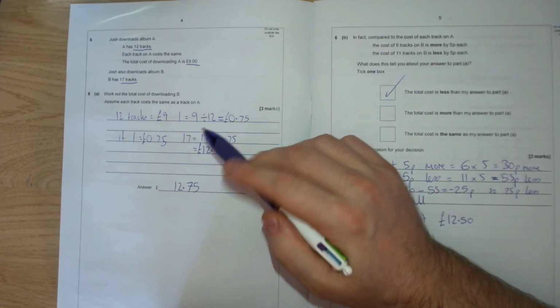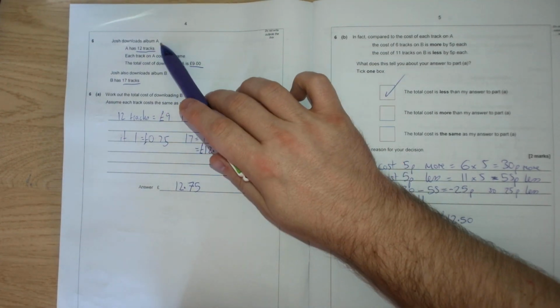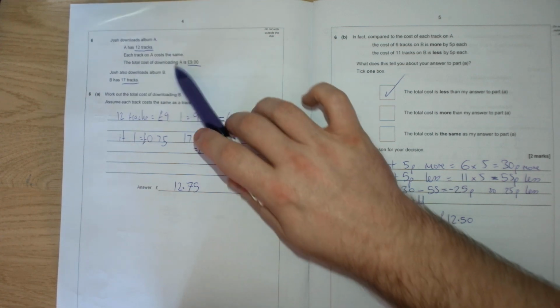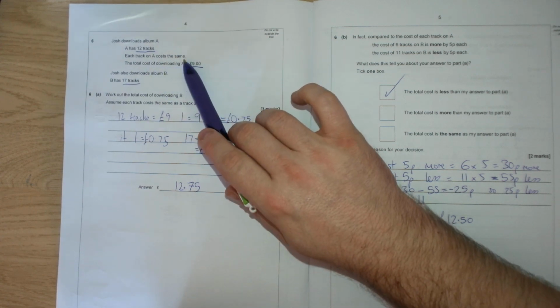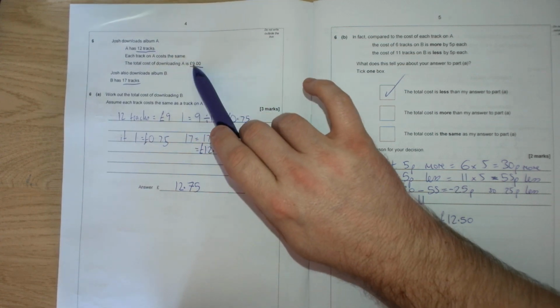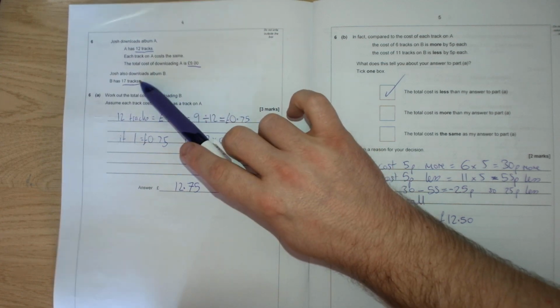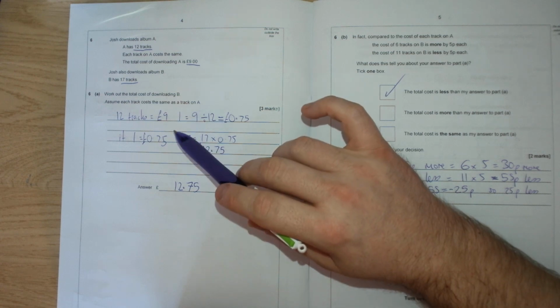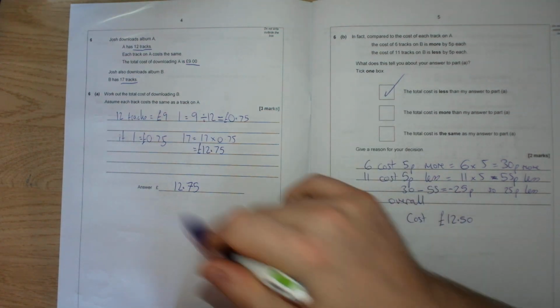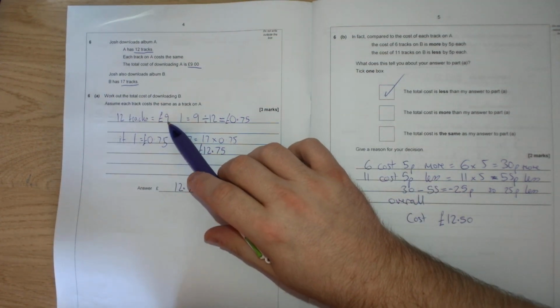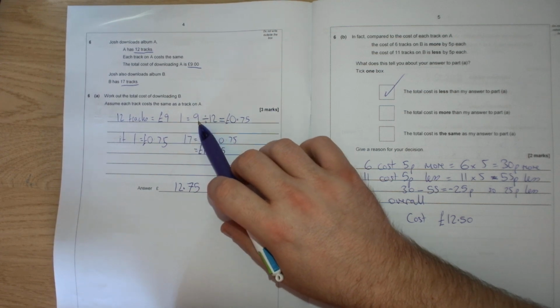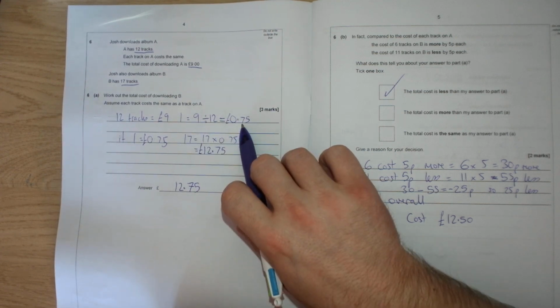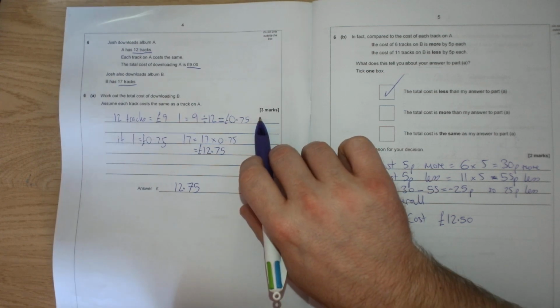Question 6 on the paper. So Josh downloads album A. It's got 12 tracks. Each track costs the same amount, and the total cost of downloading A is £9. He then also downloads a different album with 17 tracks, and we've got to work out the price of that. So if 12 tracks cost £9, one track is going to be £9 divided by 12, which is 75p. Again, just put that into your calculator.